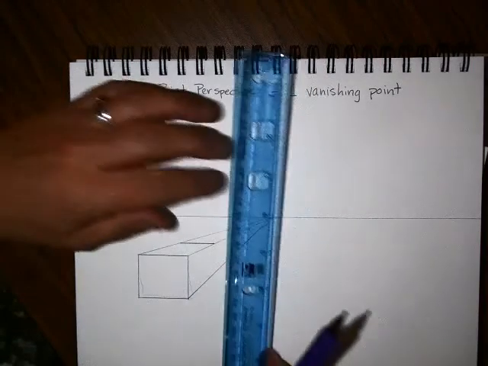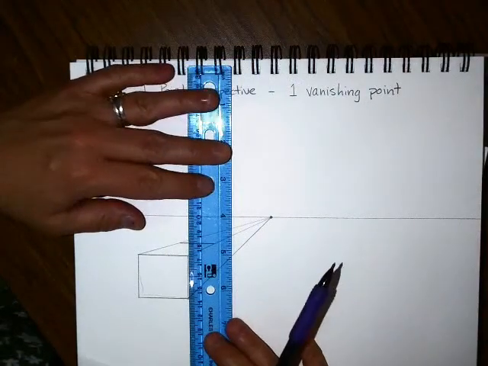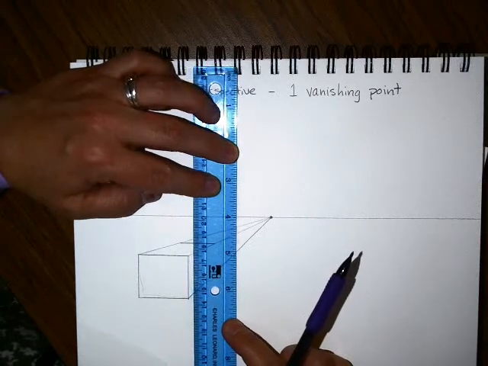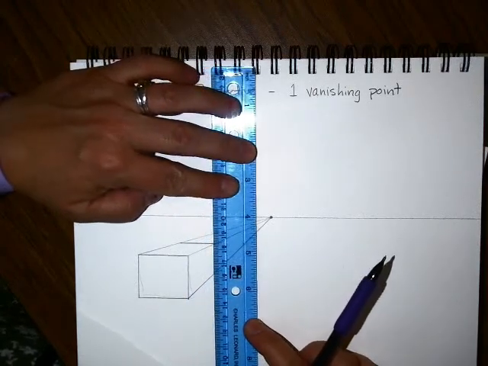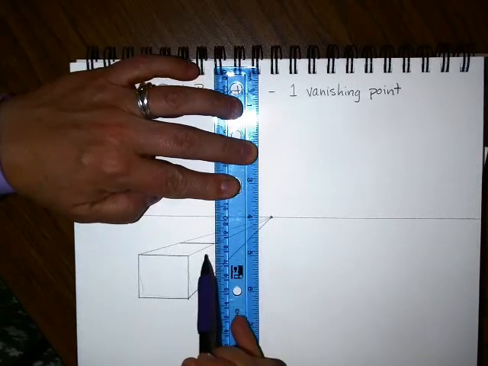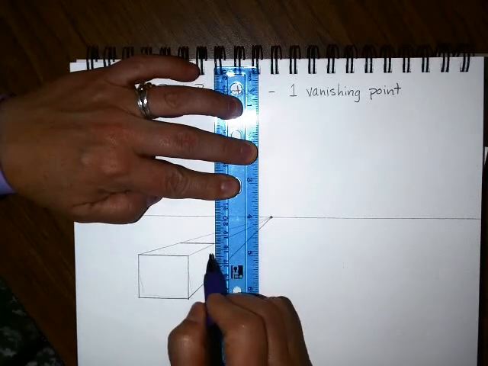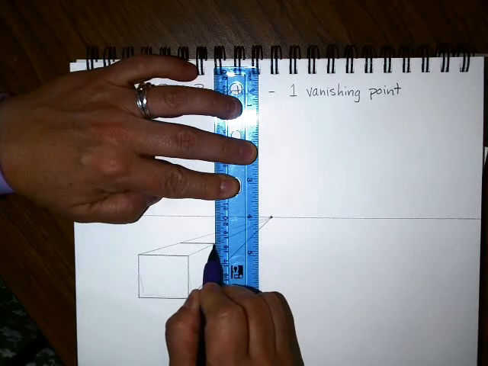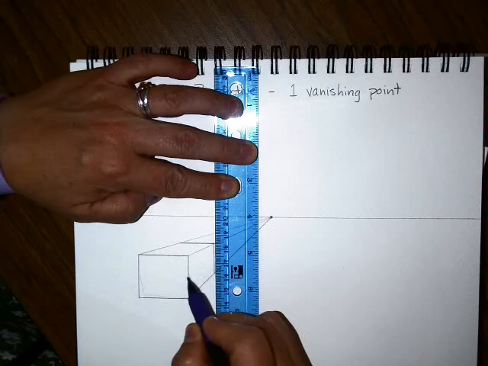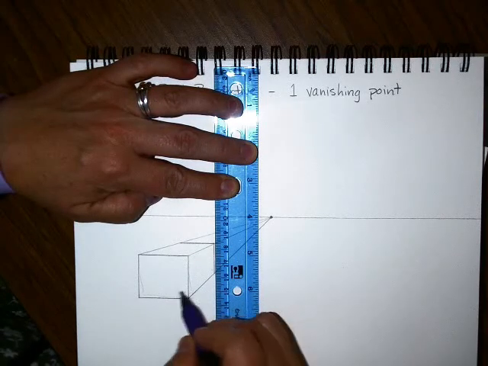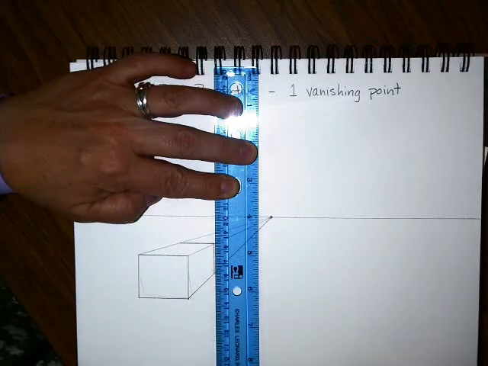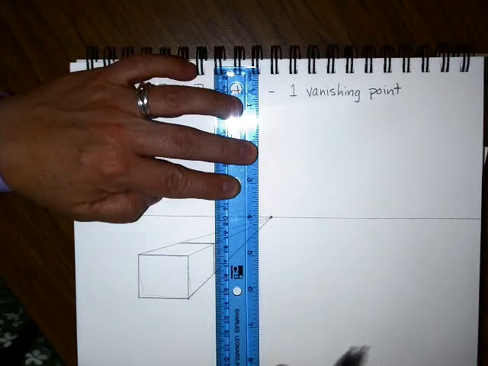Now the next one also has to be parallel to this side line, and I'm going to slide my ruler out, but I also have to connect it with the line I already drew. So I am connecting it with this line in the back, and it is parallel to the first square I drew, to the lines of my original rectangle or square here.